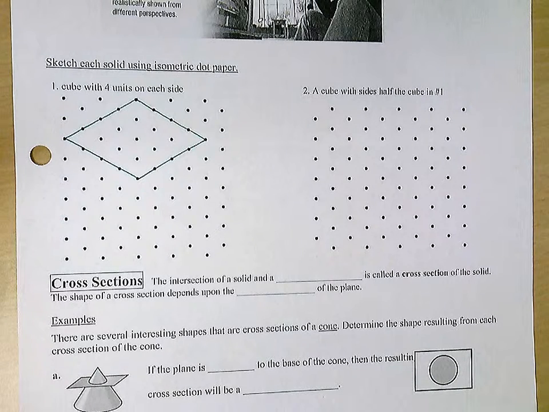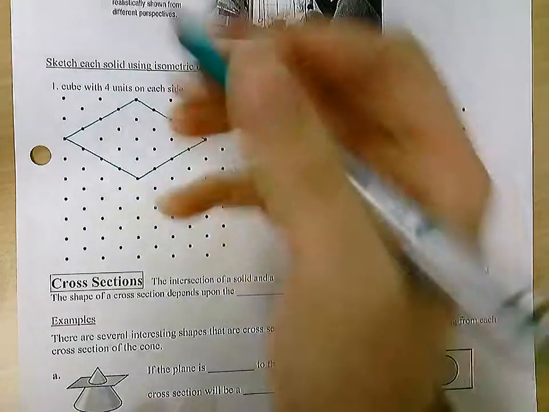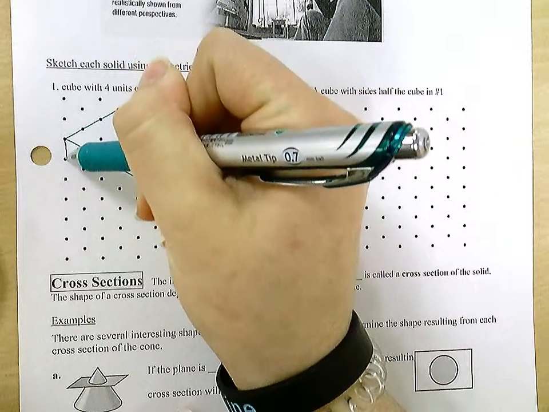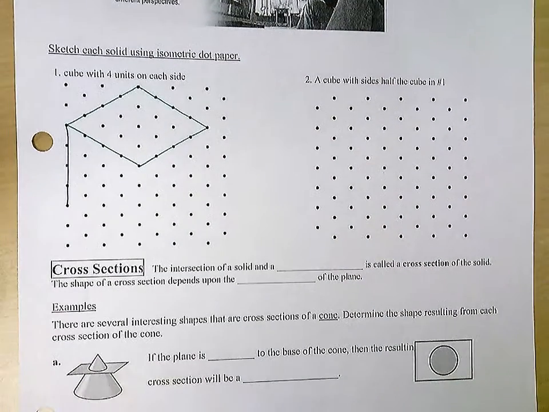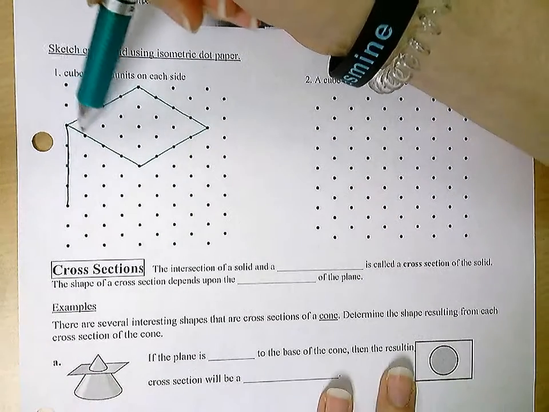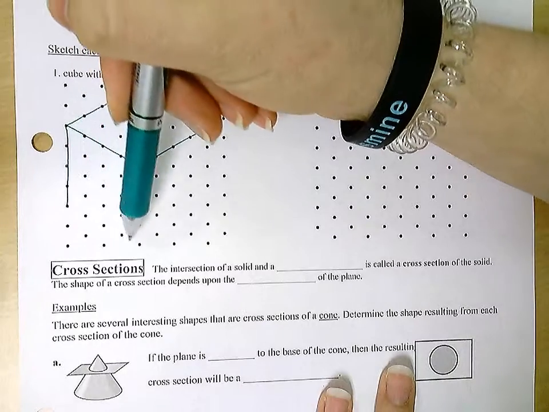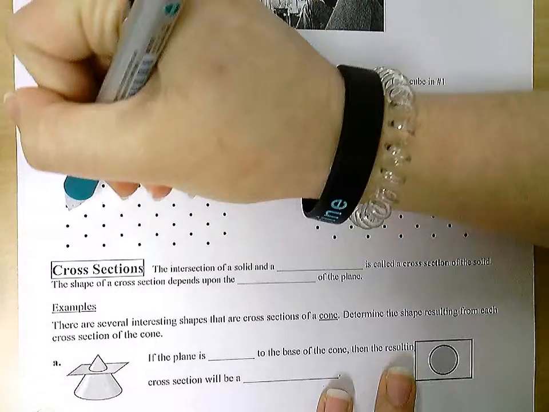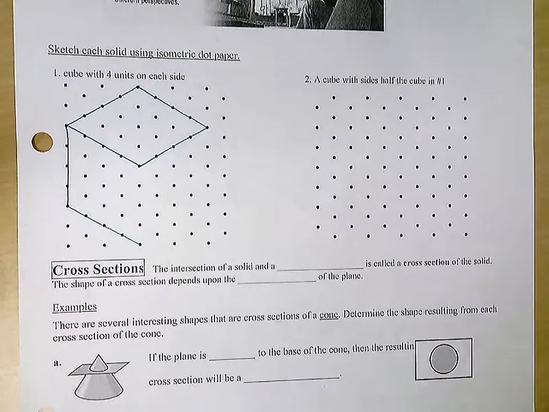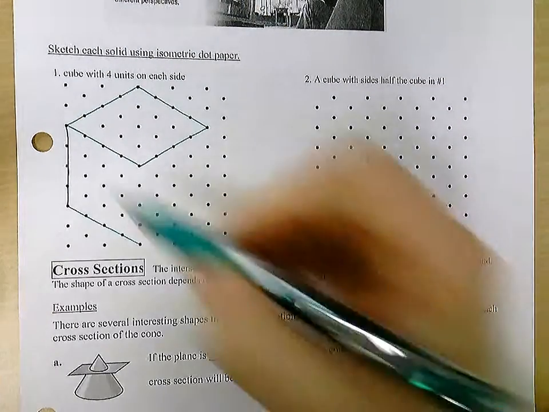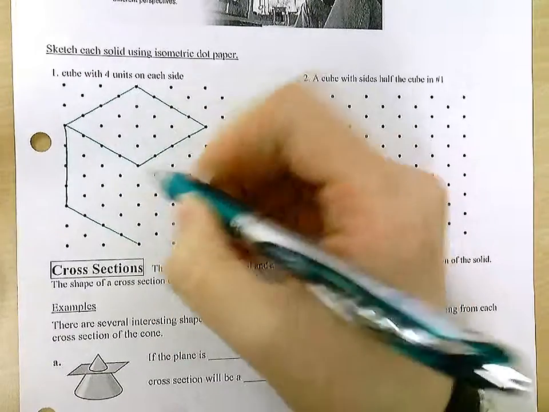Okay, now it doesn't look like much right now. But what I can do to finish drawing this cube, I can draw a line straight down here. Okay, and again, your opposite sides have to be parallel, so I need a parallel side to this one. And a parallel side to this side here.